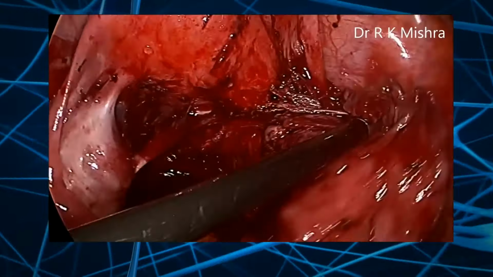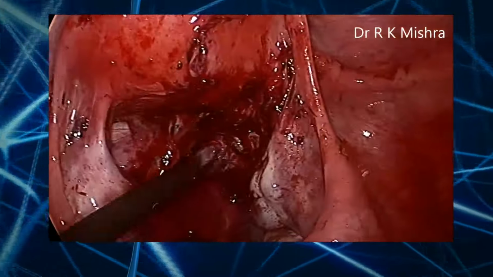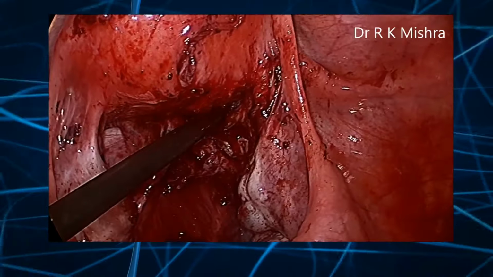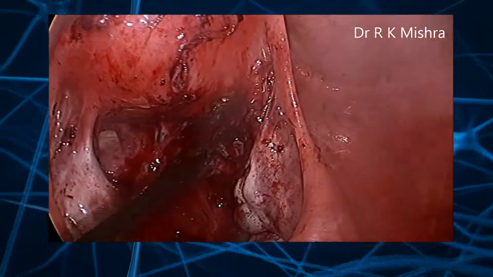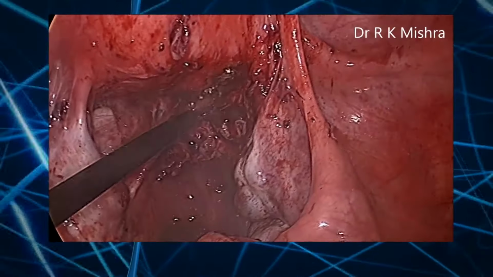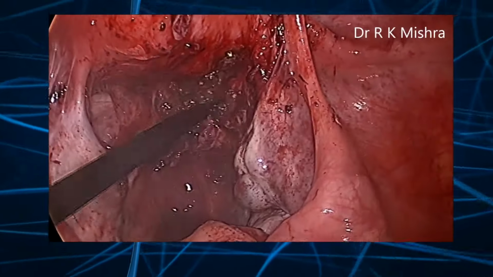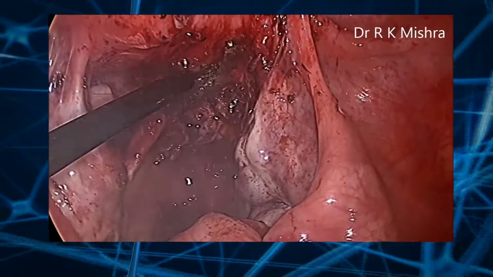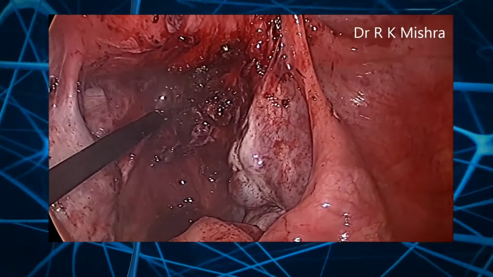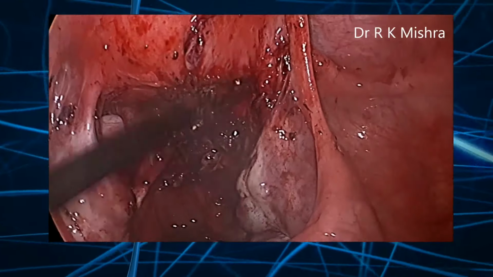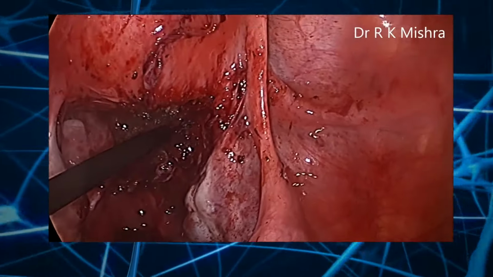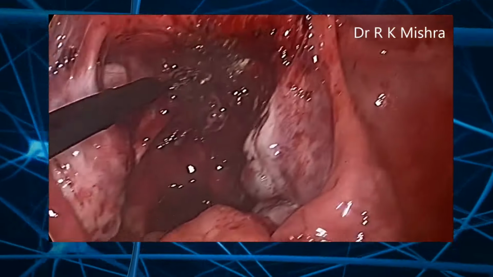No, it is separated. Then this is fulguration. With the spatula, you will fulgurate this entire area, and any remaining wall endometriosis has to be completely fulgurated 2-3 times. You fulgurate and again irrigate, so that this burnt tissue will be washed out.